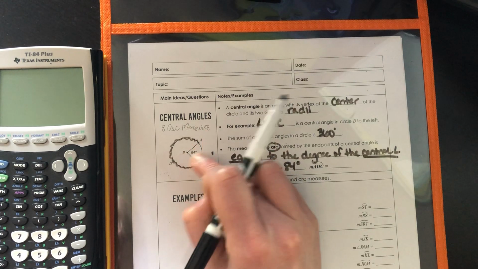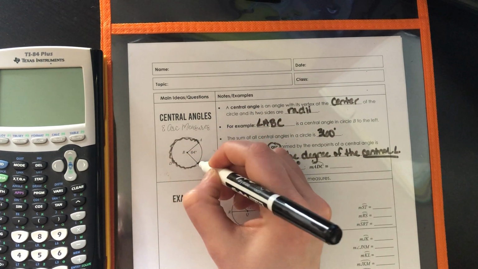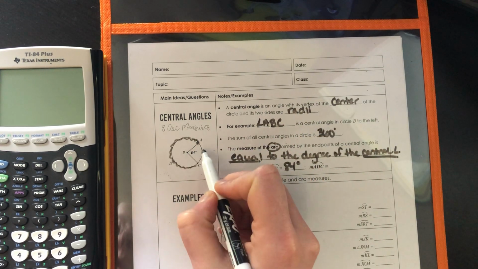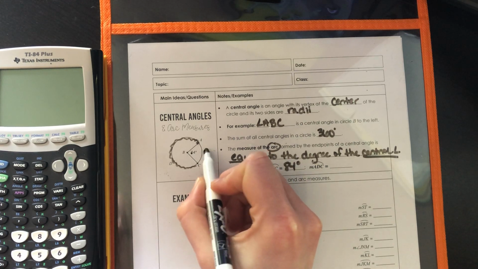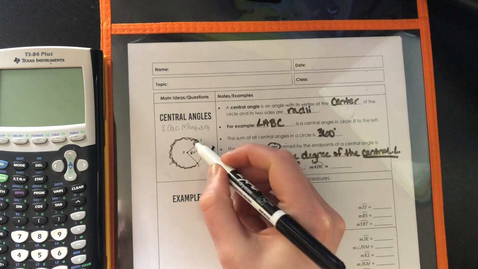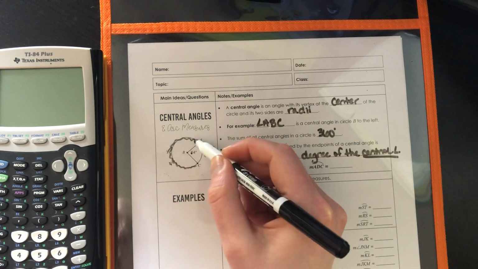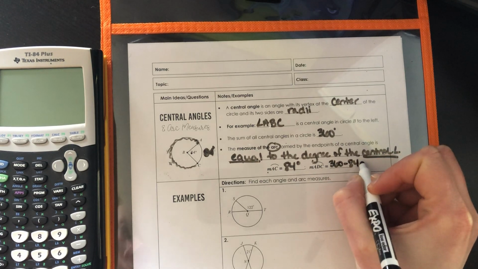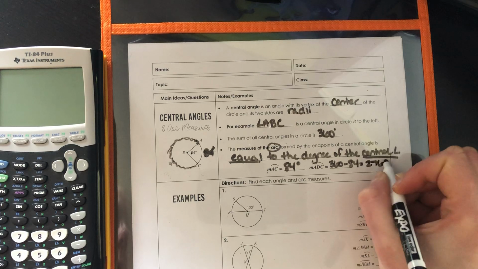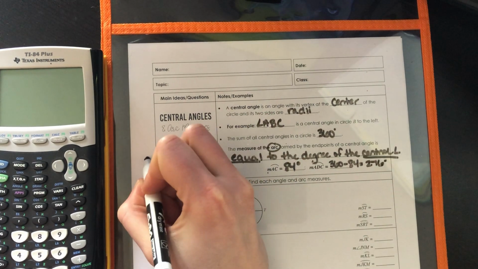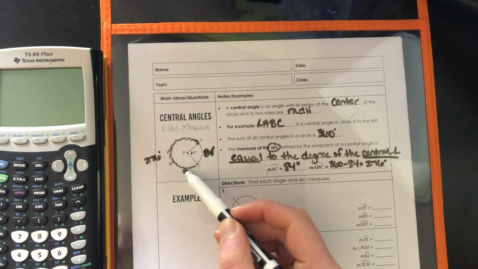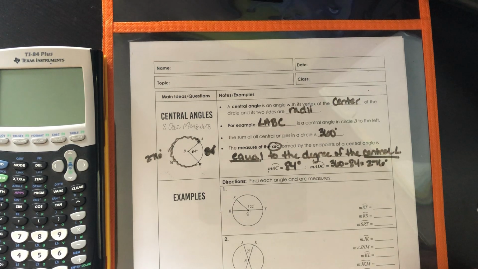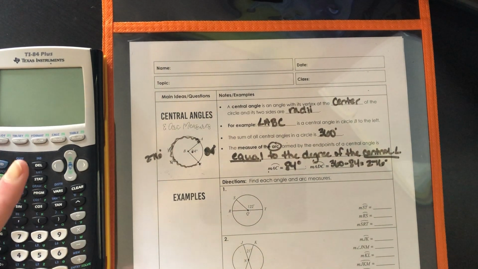So if we take 360 and subtract the 84, because I know now that the central angle is equal to the arc, I find out what my major arc is. 360 minus 84 equals 276 degrees. To make sure it's correct, I would do 276 plus 84 gives me 360. So that is the foundation, the introduction about central angles.